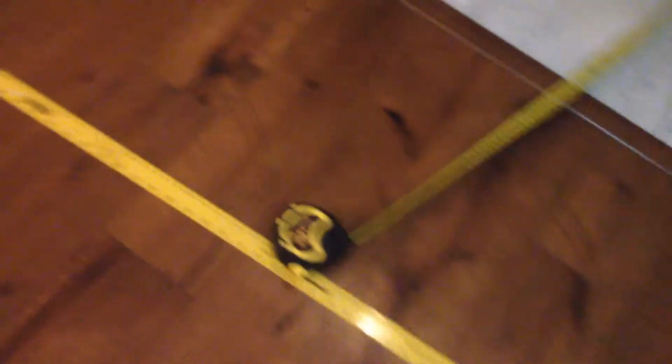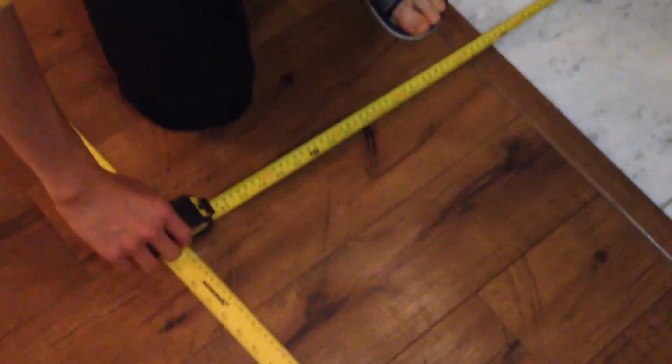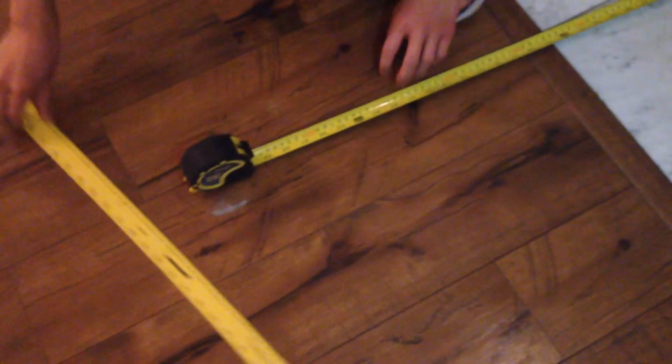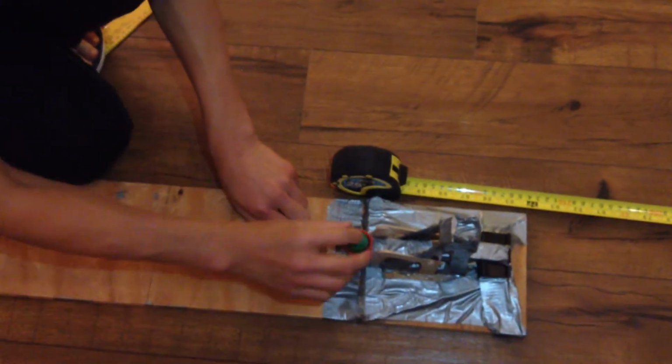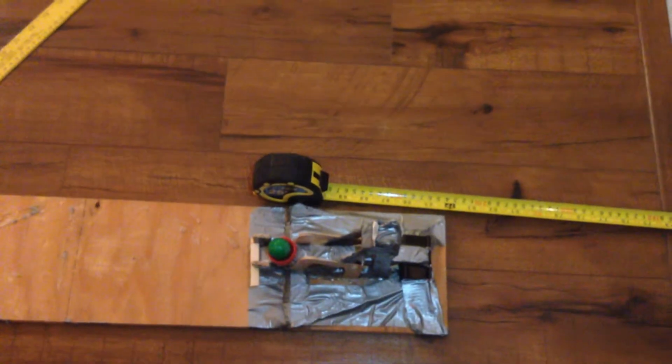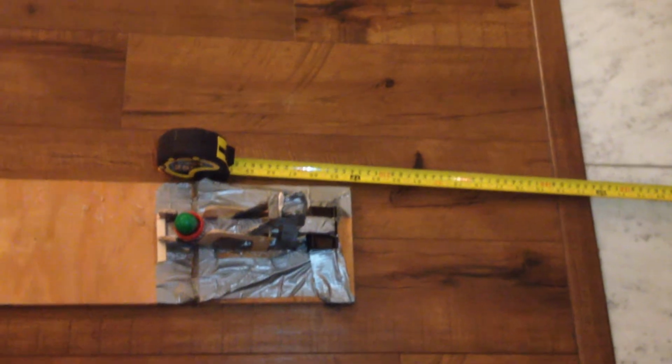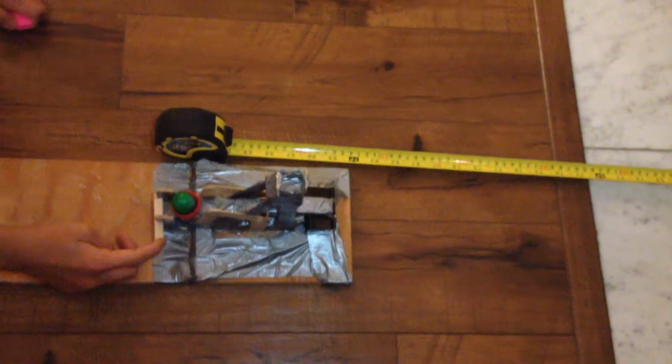So I'm going to get closer. It's going to be like this. I have to put the catapult at least that distance. And now let me see how high it can go. So I hit about this height here.